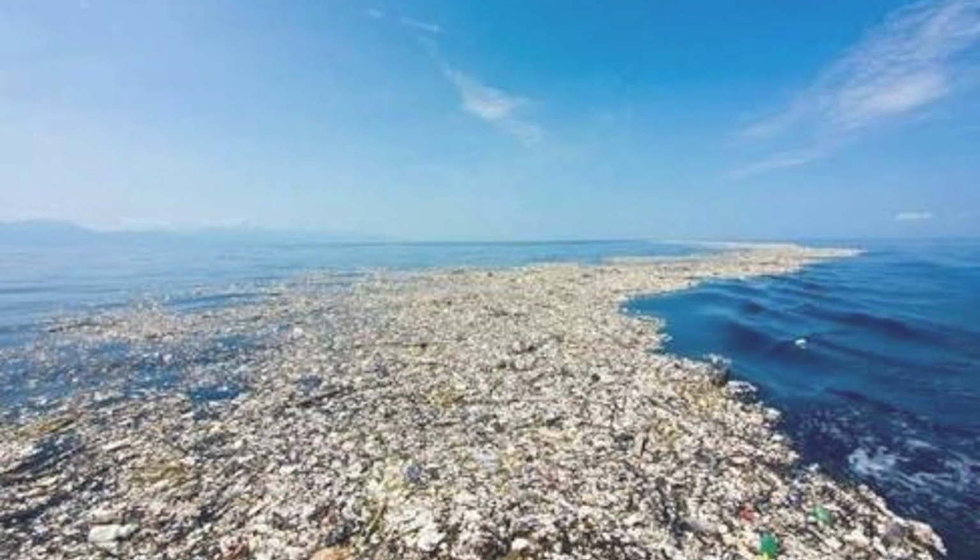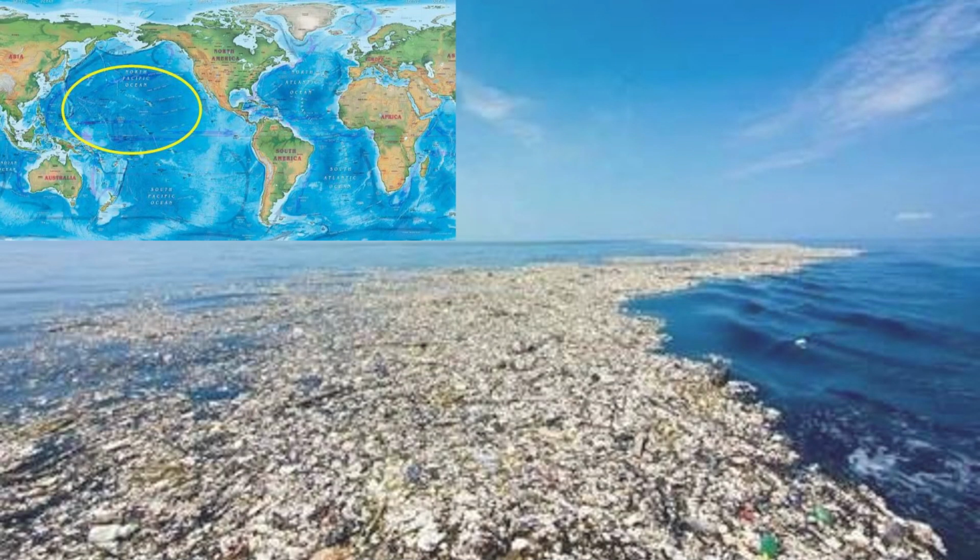Other than this, the Pacific Ocean also has a garbage patch. This is the Great Pacific Garbage Patch. It is located in the yellow circle on the upper left hand corner. So this area, children, is a collection of plastic and floating trash.